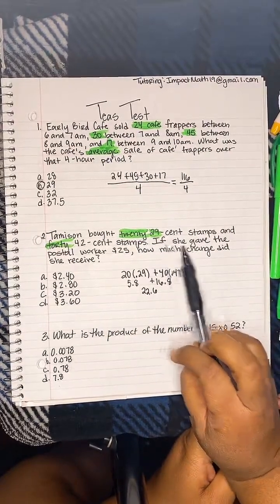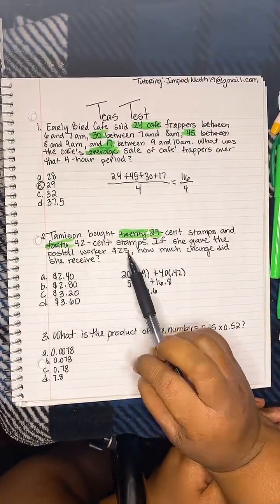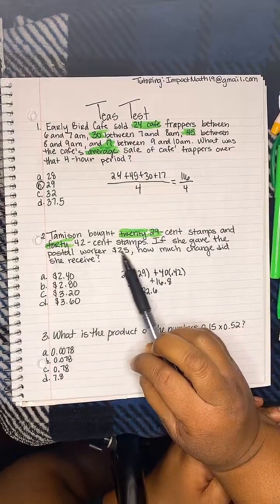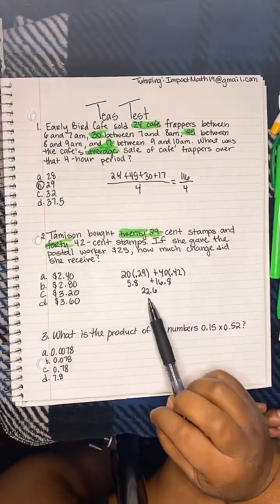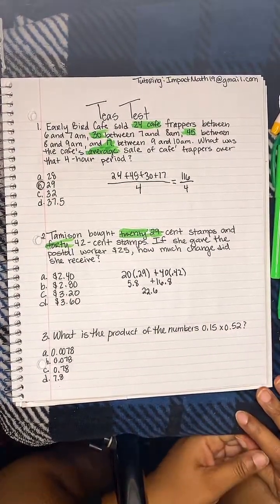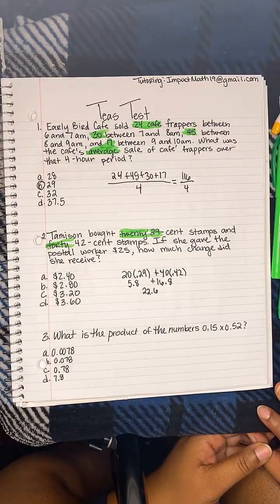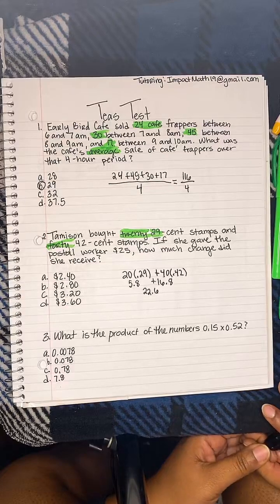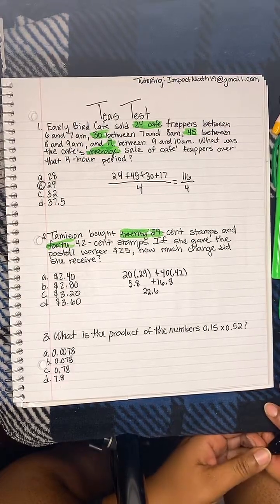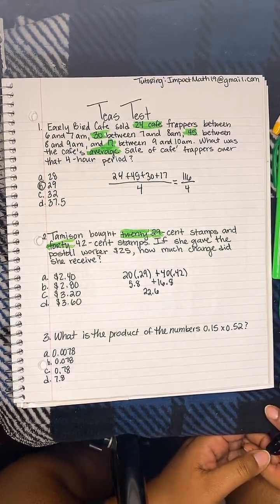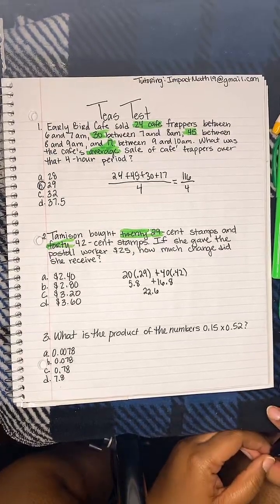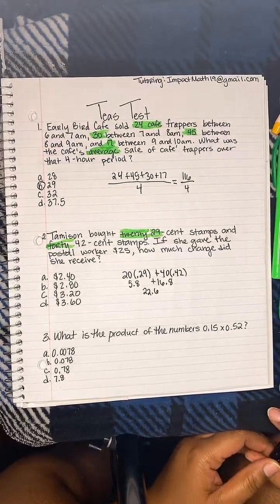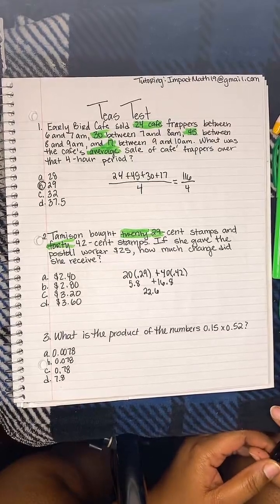So good. If she gave the postal worker 25, so now what do we have to do with 25 and this number? No, Sandy, a lot of people have troubles with word problems. Trust me, you are not in the minority. You are in the majority, okay? Let me tell you that. I even struggle, okay? And I got a whole bachelor's in math.